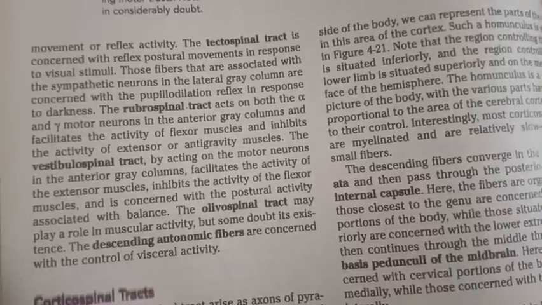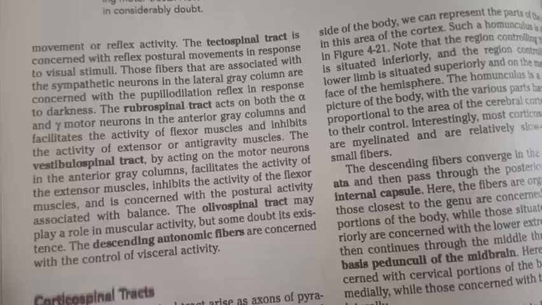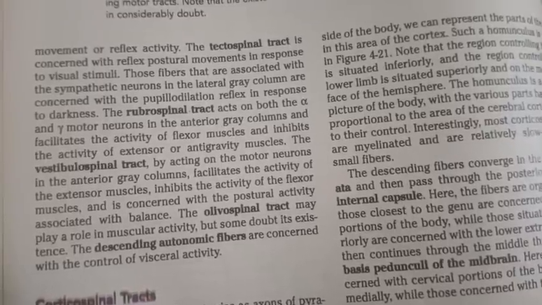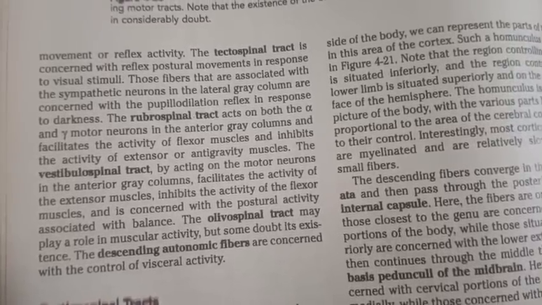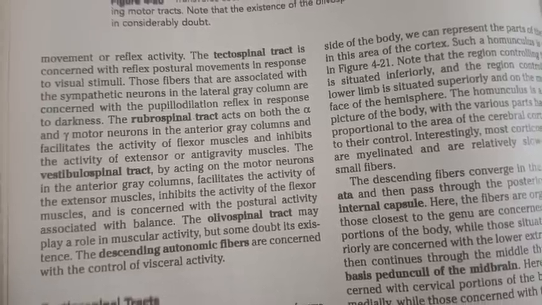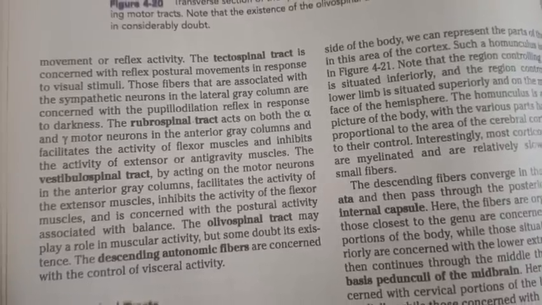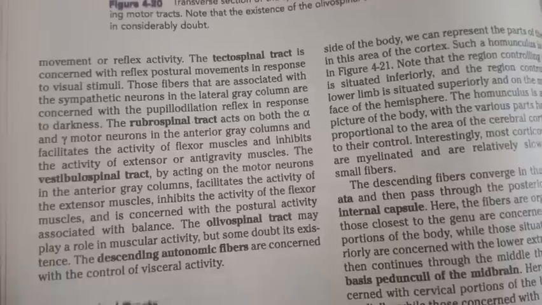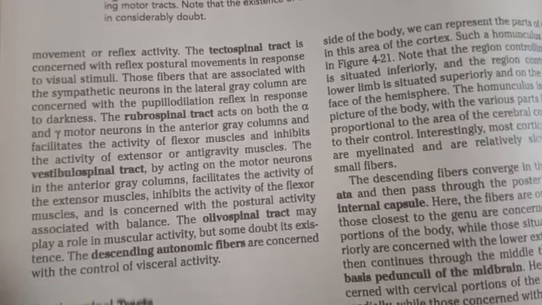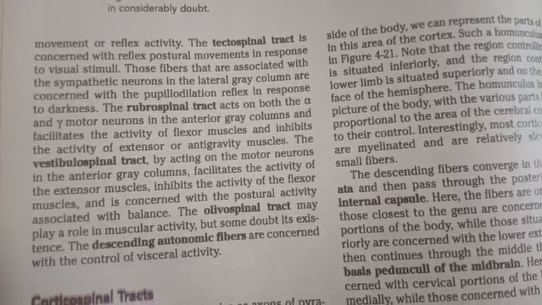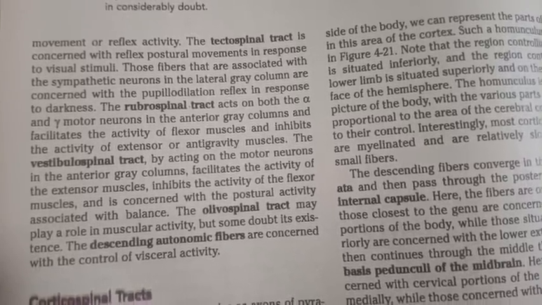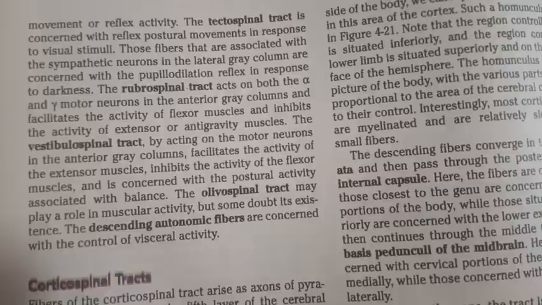The rubrospinal tract acts on both alpha and gamma motor neurons in the anterior gray column and facilitates the activity of the flexor muscles and inhibits the activity of extensor or anti-gravity muscles. The vestibulospinal tract, by acting on the motor neurons in the anterior gray column, facilitates the activity of the extensor muscles, inhibits the activity of the flexor muscles, and is concerned with the postural activity associated with balance.